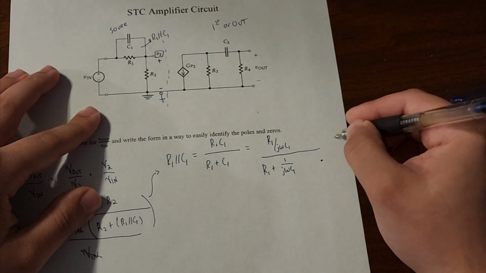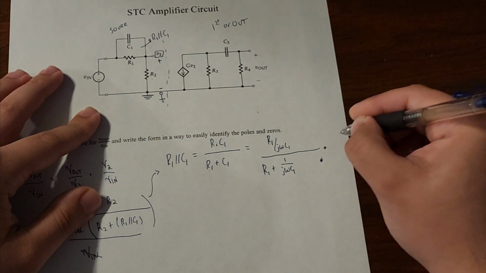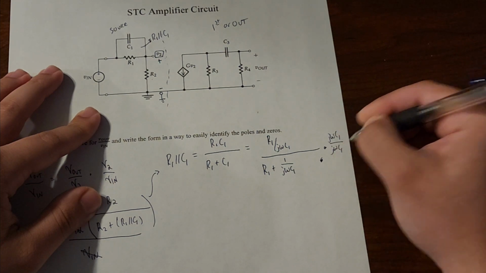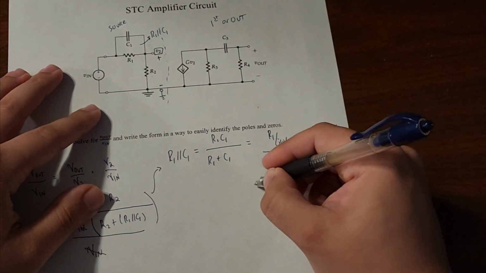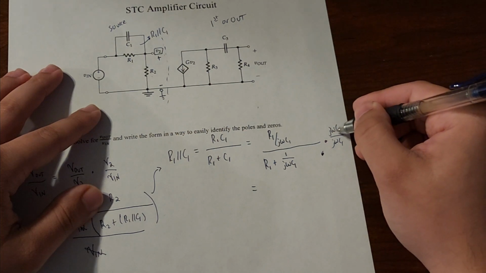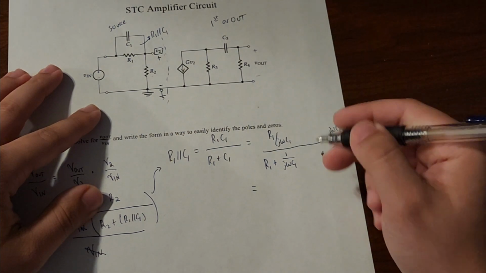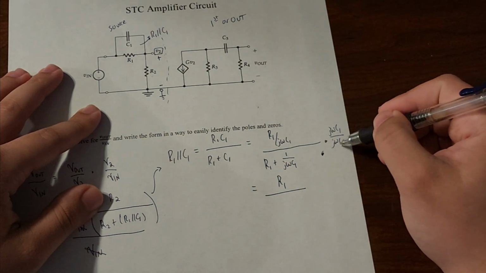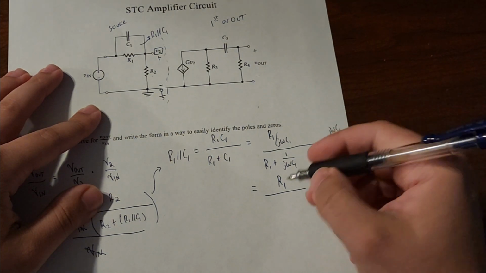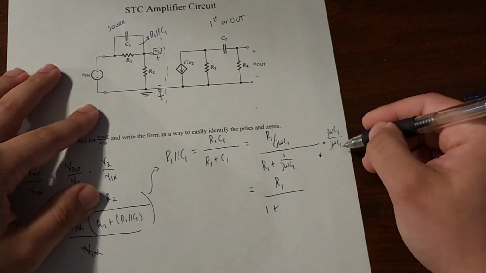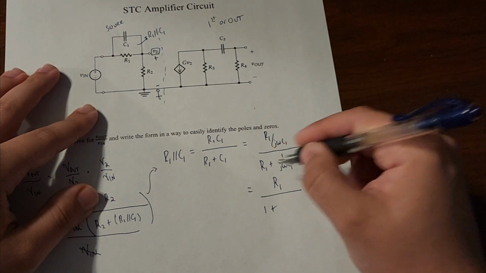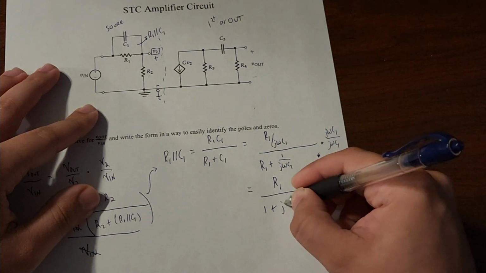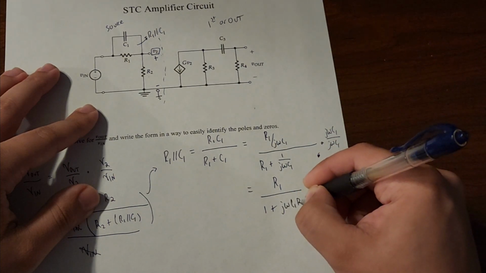So we're going to multiply by j omega C1 divided by j omega C1. What that gives us is we can cancel the j omega C1 here with this one. So we're left with R1 divided by 1 plus j omega C1 times R1. Remember, we have to distribute, so this is j omega C1 R1.